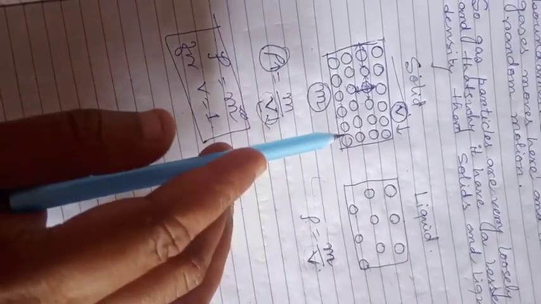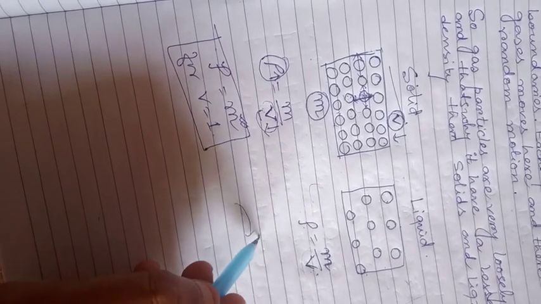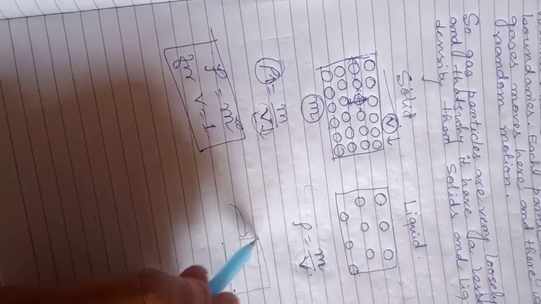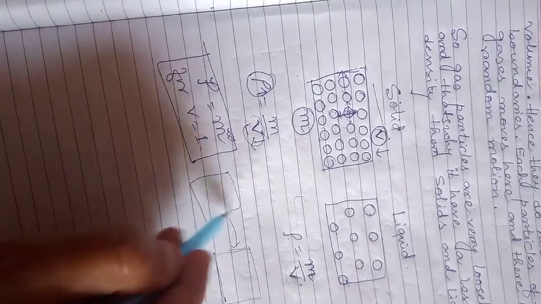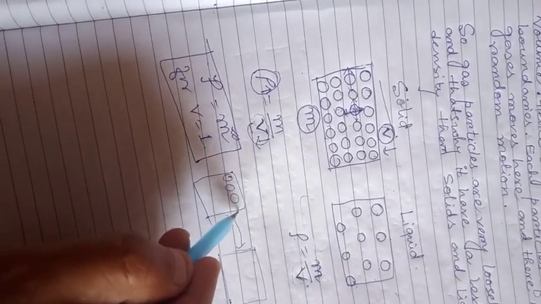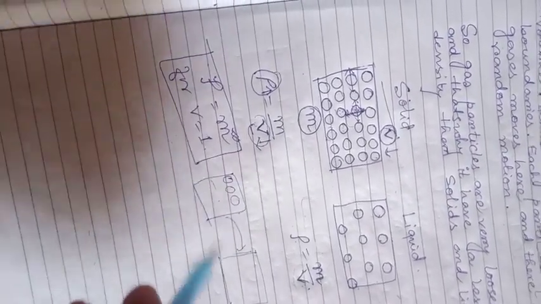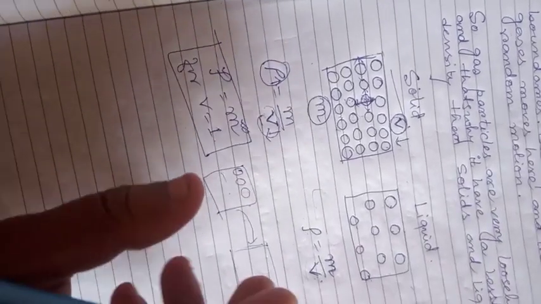Now ice is very closely packed, but when we keep the ice, it melts and makes water. The molecules of the ice are very closely packed, as you already know, and the density is very high.